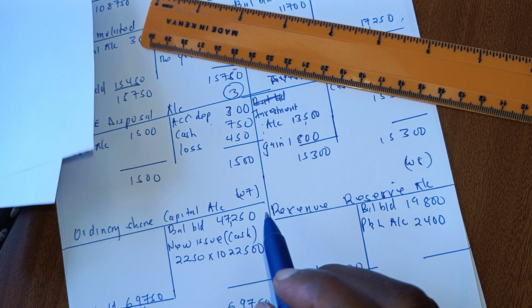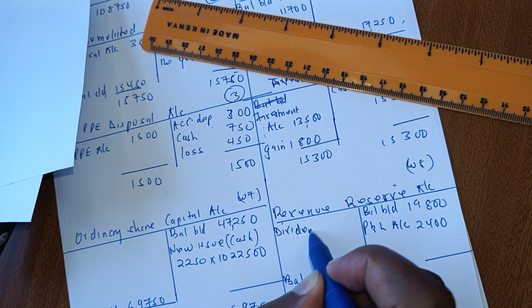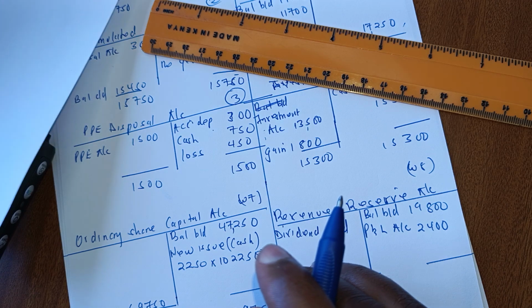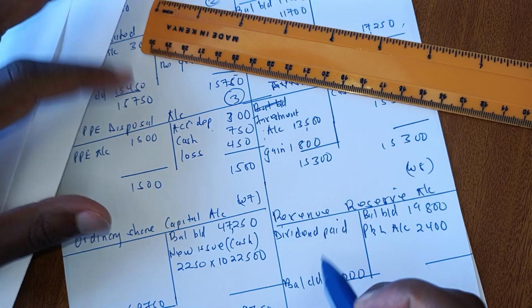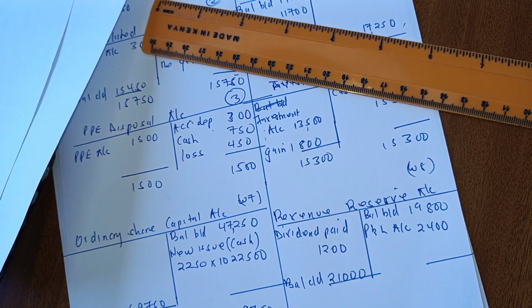Then there was dividend. They say they paid dividend. In note number 7, it was 1.2 million, so it can be 1,200. So let's try to balance this account.